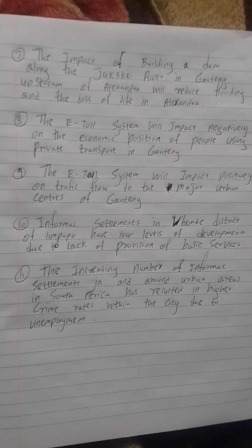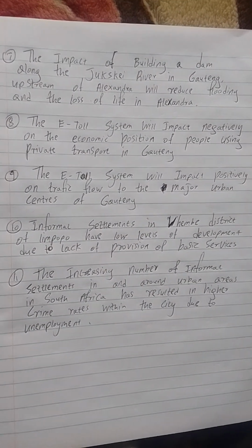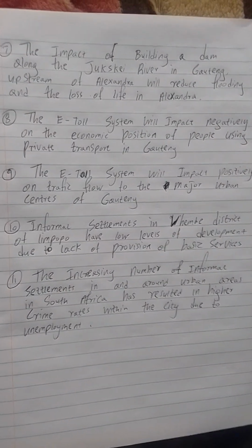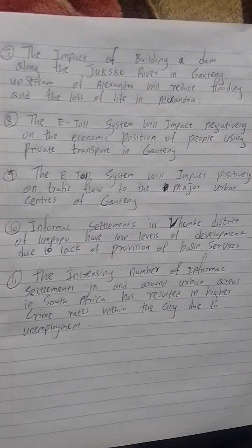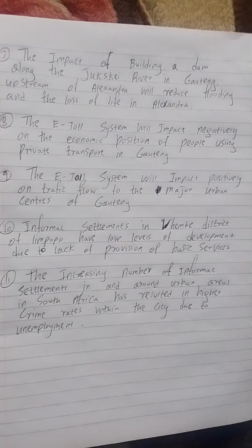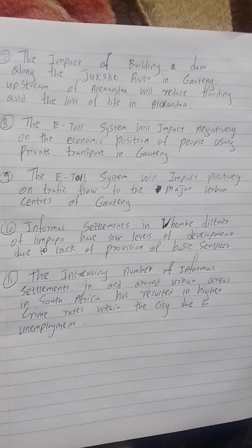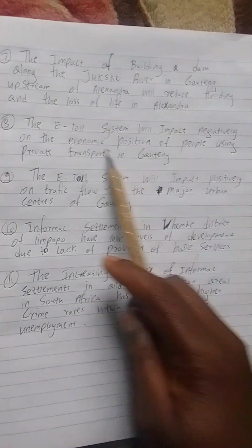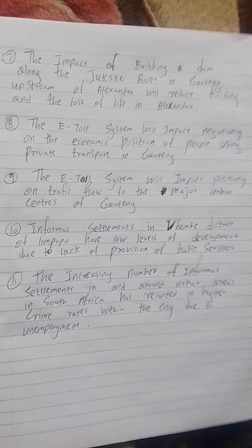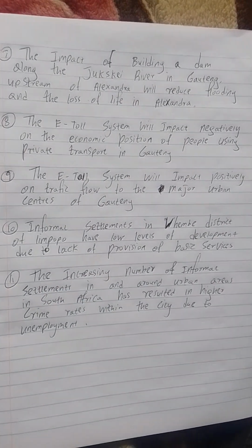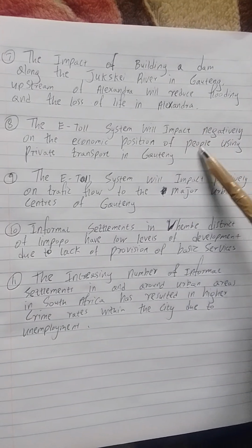Number 8, the e-toll system will impact negatively on the economic position of people using private transport in Gauteng. Now, there is this e-toll system. You must be familiar with this e-toll. You cannot choose this topic when you don't know what e-toll is and how it operates. So there, private transport, that place, it will impact negatively on the economic position of people.